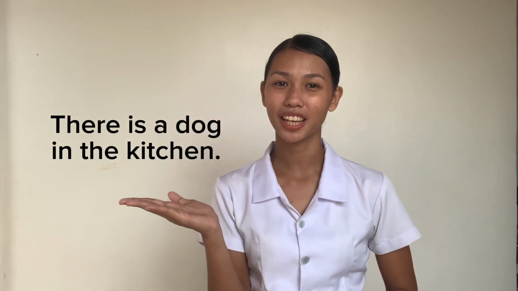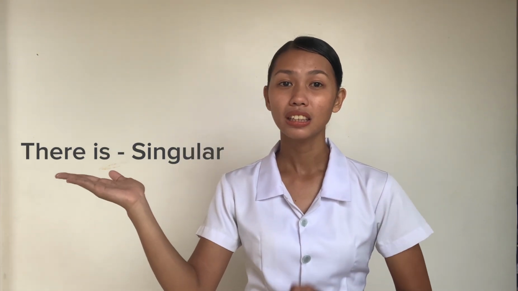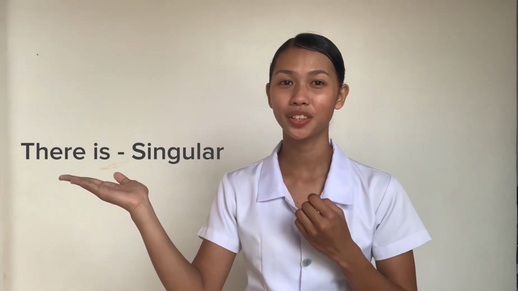Now, we have come to the last and final rule in subject-verb agreement. There is and there are agree with the noun that follows. For example, there is a dog in the kitchen. There is is in the singular form, and the noun following it should agree.